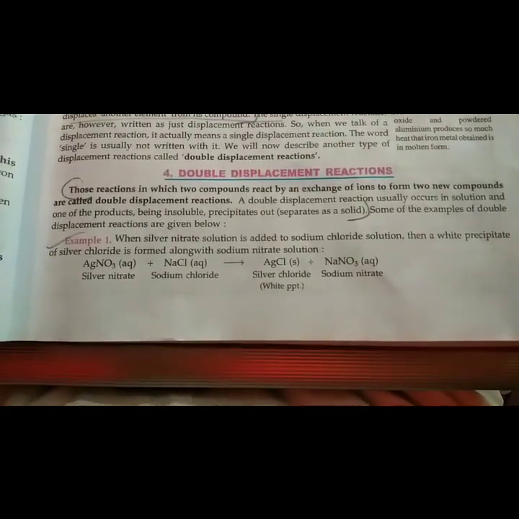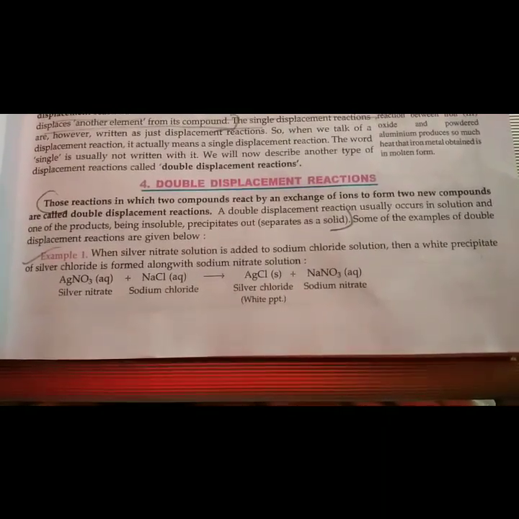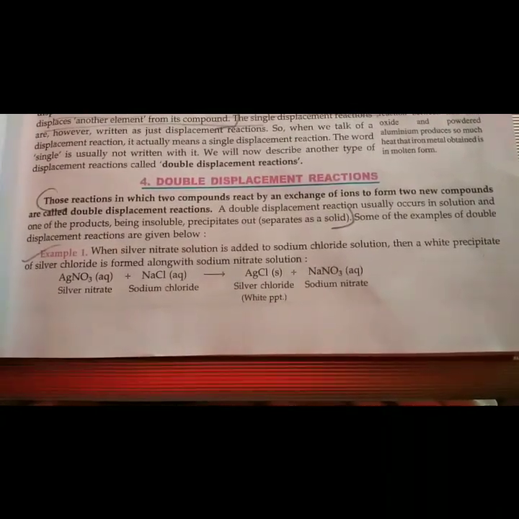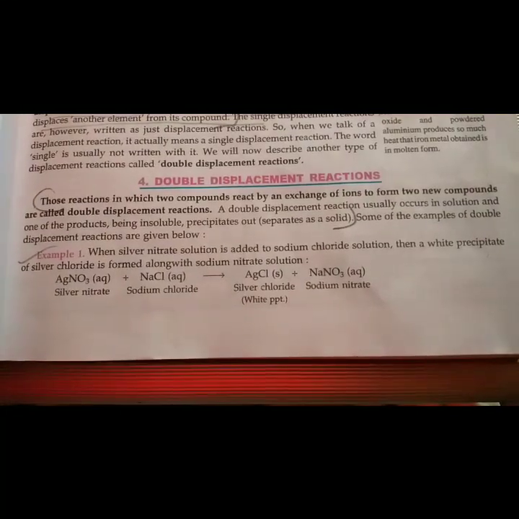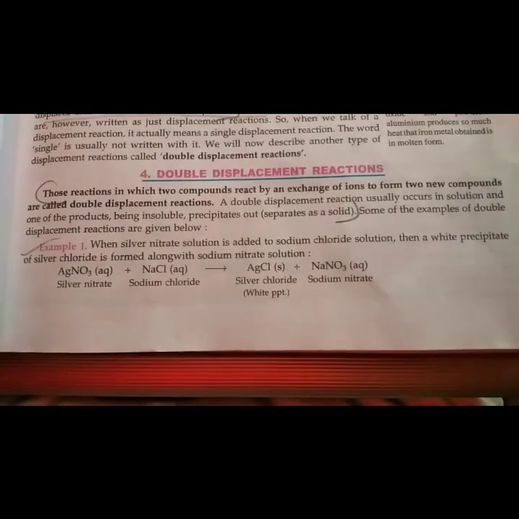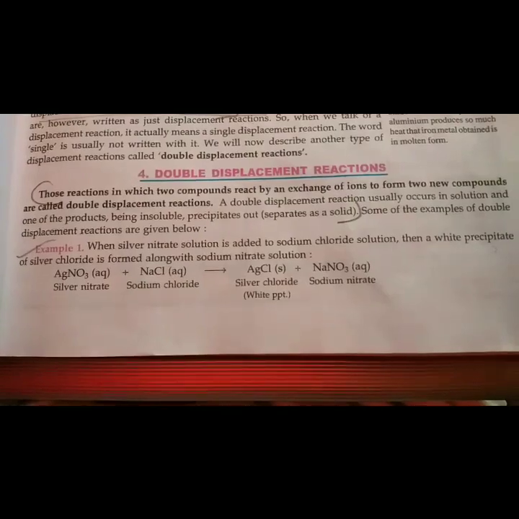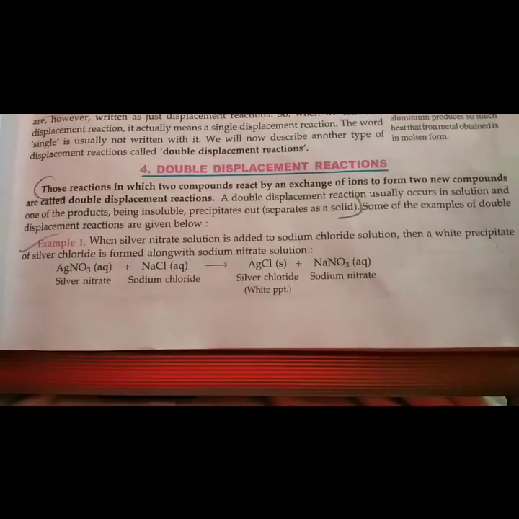So first you have to know the definition of the reaction. Those reactions in which two compounds react by an exchange of ions to form two new compounds are called double displacement reactions. That means these are reactions in which not only a single compound is formed, but two compounds are formed at the same time.